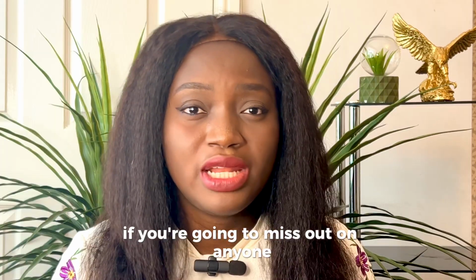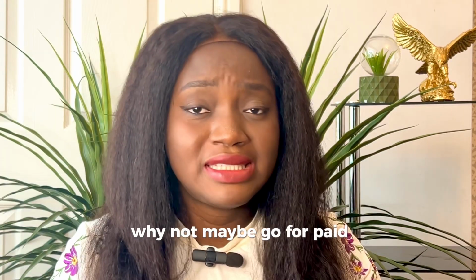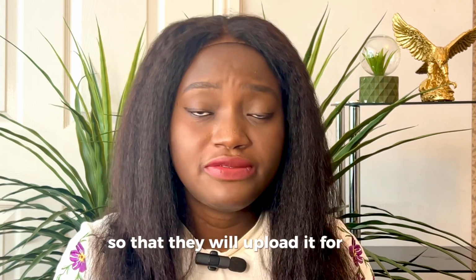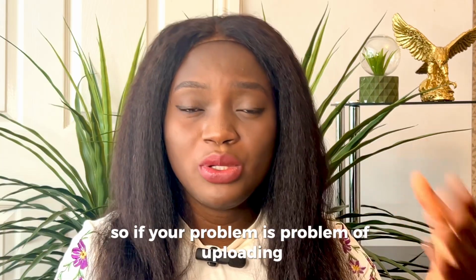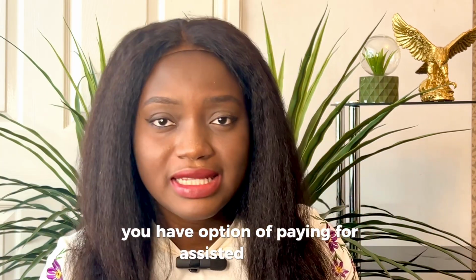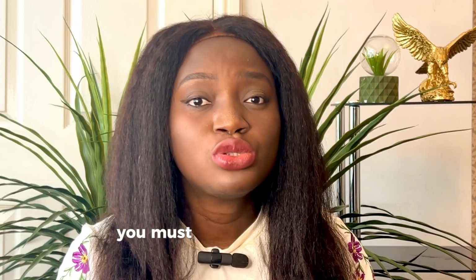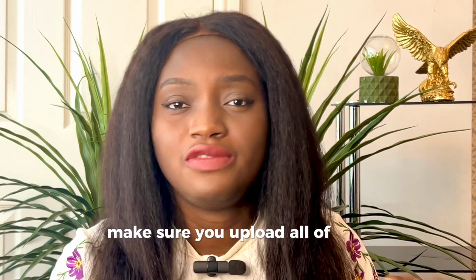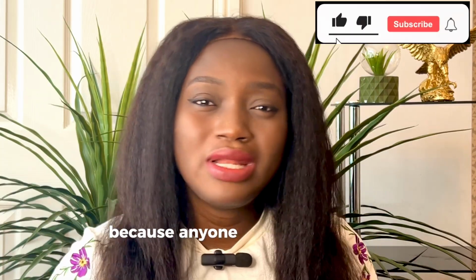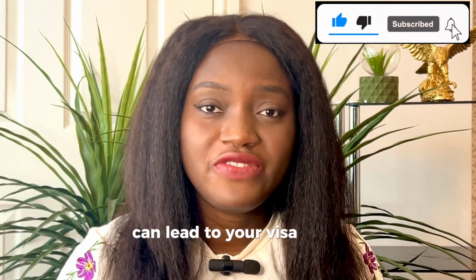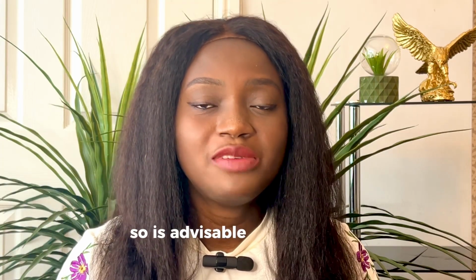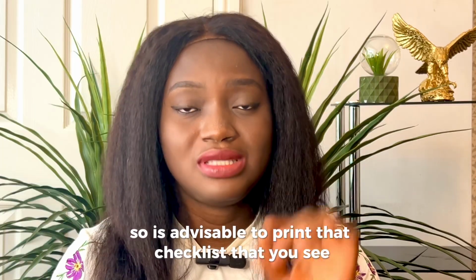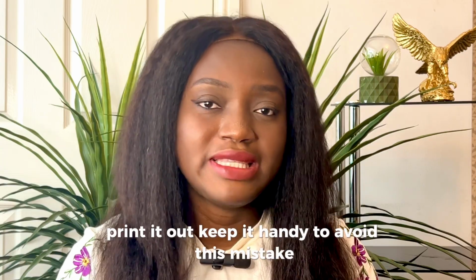If you're going to miss out on any, why not maybe go for a paid service and carry all your documents to the visa application center so that they will upload it for you. So if your problem is the problem of uploading, you have the option of paying for assisted service. But all your documents, you must go with them to the visa application center. And if you're doing it yourself, make sure you upload all of them without missing any, because any that you missed out can lead to your visa being rejected. So it's advisable to print that checklist that you see while filling your form online. Print it out. Keep it handy to avoid this mistake.